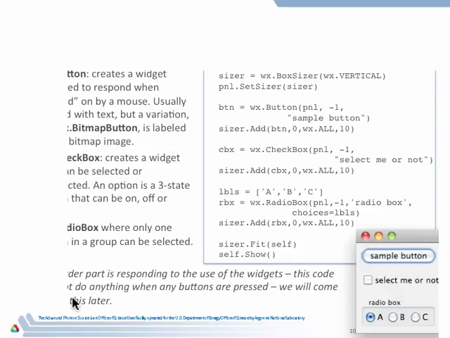What's the difference between these things? Well, every check button that I put in is independent, I can check it or not check it. But with a radio box, I can only check one of these three choices. And how do I generate these things? Really simple. We saw static text before, not buttons. So I create a button, and then I add it. For the checkbox, I again create it, and I add it.